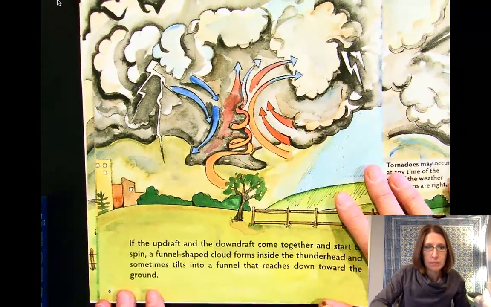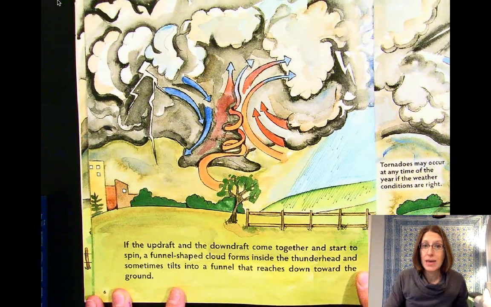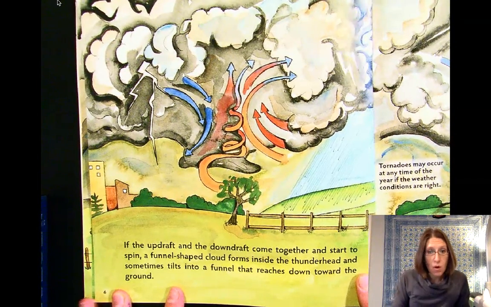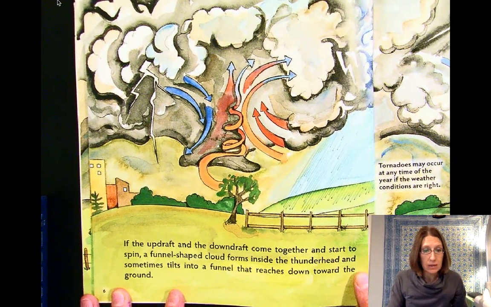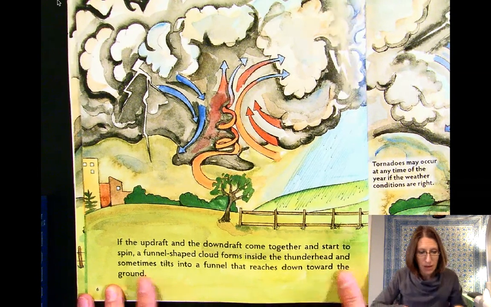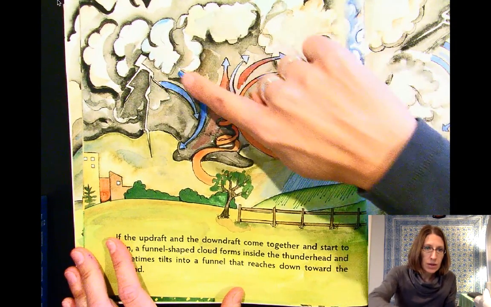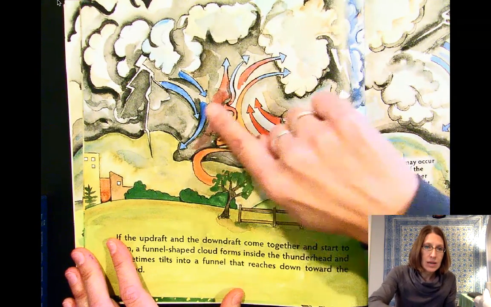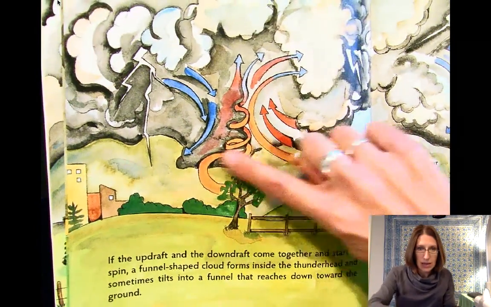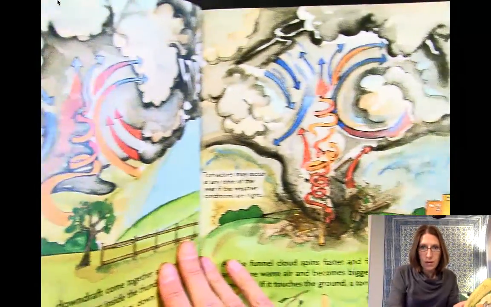Ooh, look at that. If the updraft and the downdraft come together and start to spin, this is where it gets interesting. A funnel-shaped cloud forms inside the thunderhead and sometimes tilts into a funnel that reaches down toward the ground. All right, so there's that warm air going up and the cold air coming down, and they start to kind of twist and spin together. And then you can kind of see it's sort of like an upside down funnel, and it can turn so that the funnel goes down.